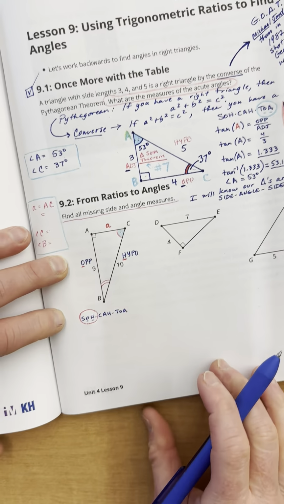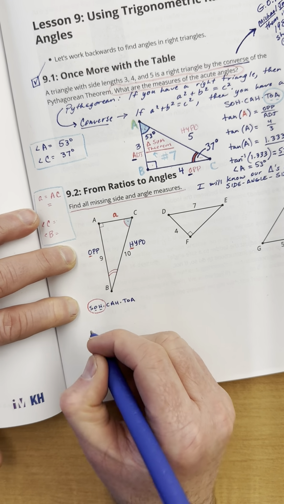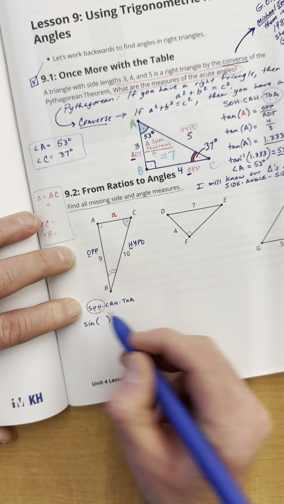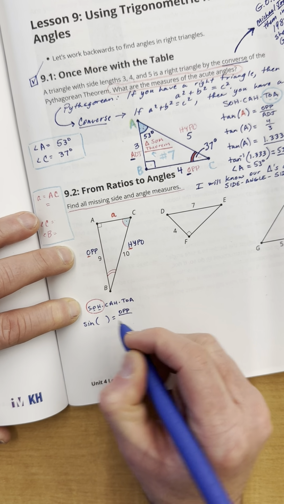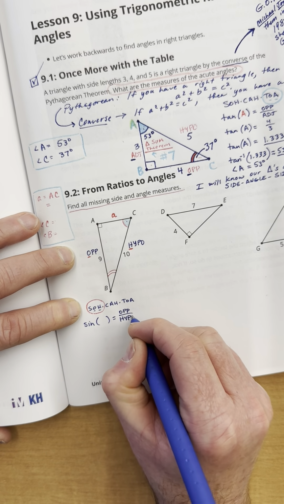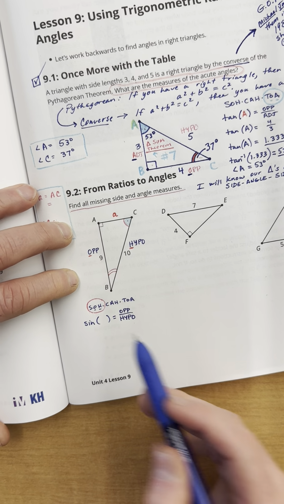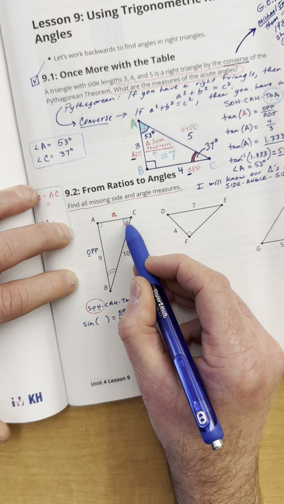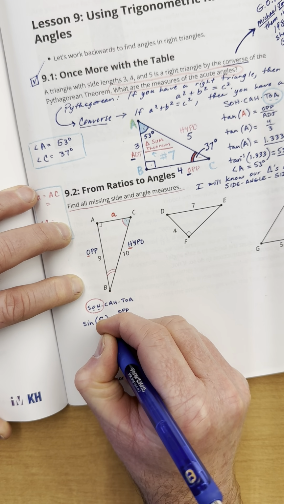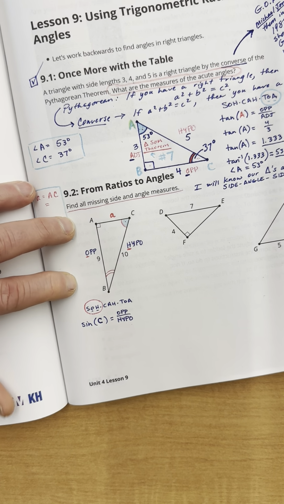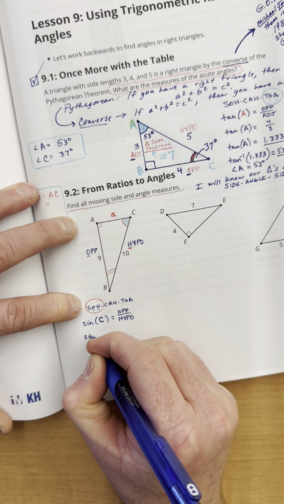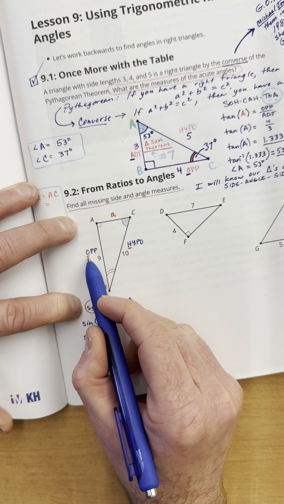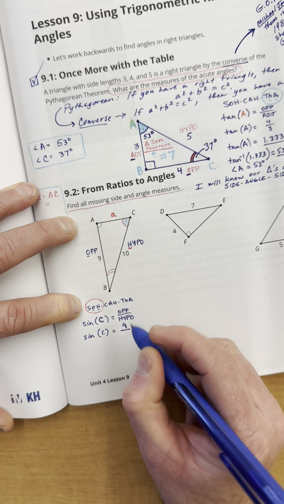So what you need to do now is know what this S is. So you say sin, parentheses, equals O, opp, H, hypo. So sin, parentheses, equals opp divided by hypo. Now, we don't know C yet, so we're just going to put C right here. So sin C equals opp over hypo. This just comes down, so you'll say sin C equals, now you plug in, opp, 9, hypo, 10.